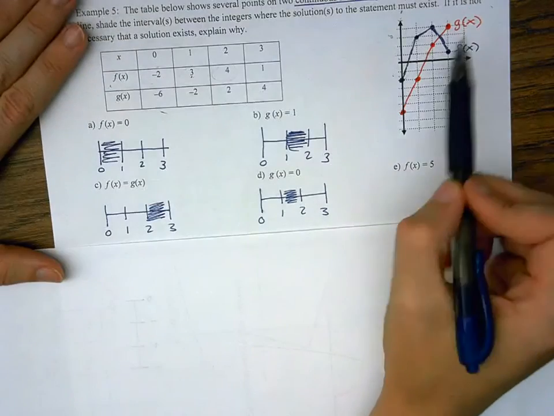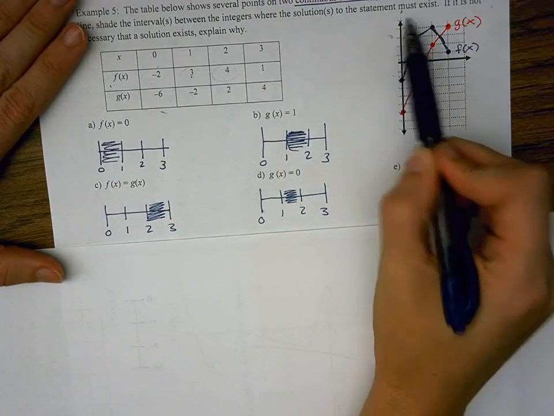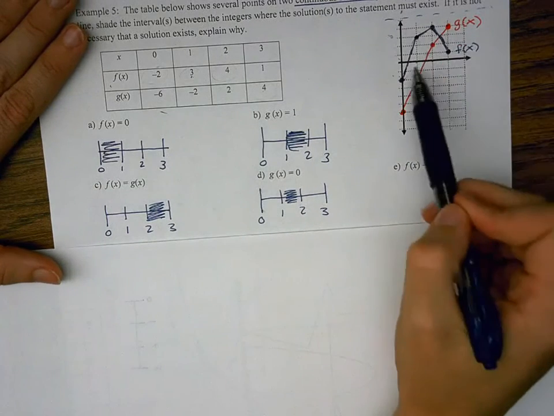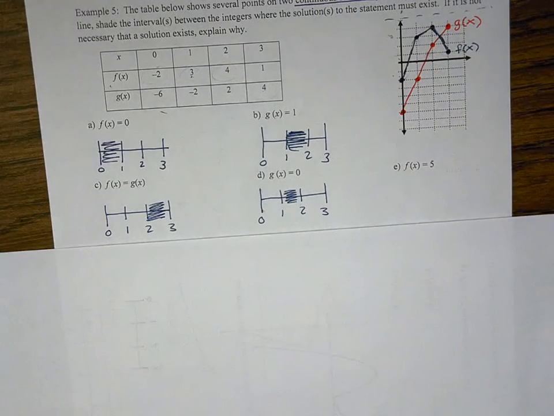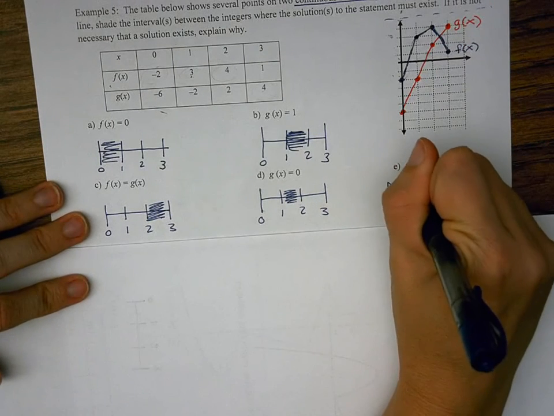Graphically, you can see that here. F of x equals 5, 1, 2, 3, 4, 5 is up here. Here's my f of x equaling 5 up here. Did f of x ever touch that? No. Okay, and so it's not necessary.